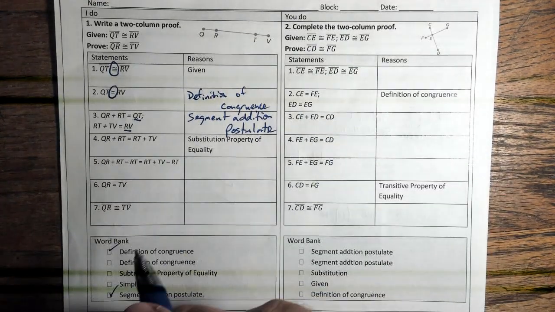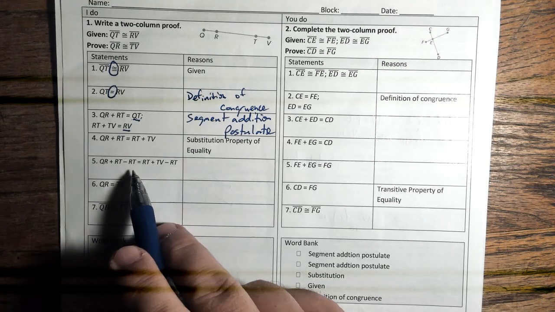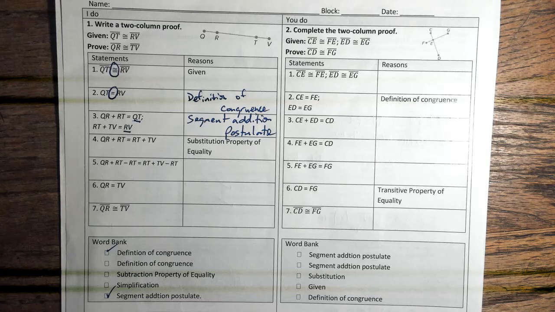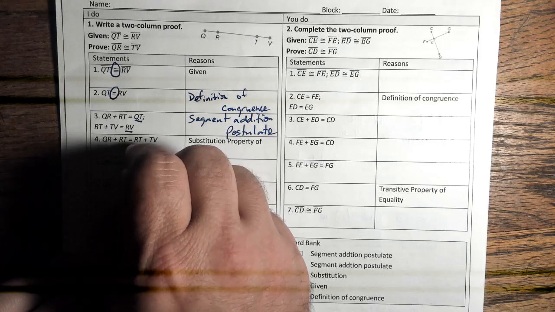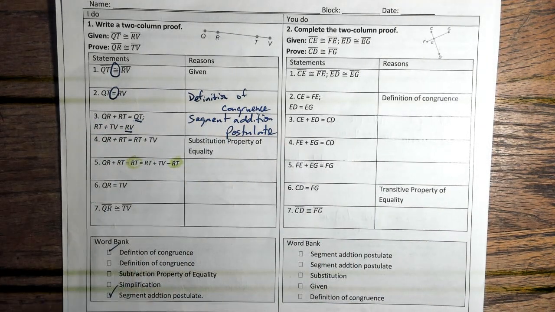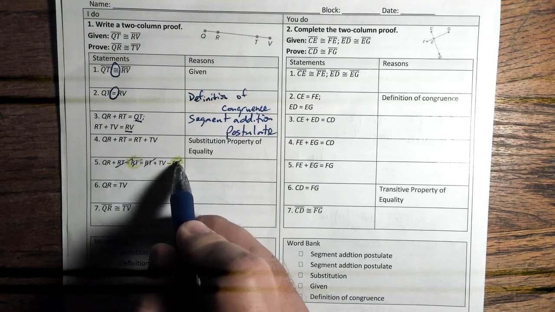All right, number 5. QR plus RT minus RT equals RT plus TV minus RT. Something we'll notice here: we have a minus RT and a minus RT. So we're subtracting that, and you see a plus RT, so these two are going to cancel, and these two are going to cancel.